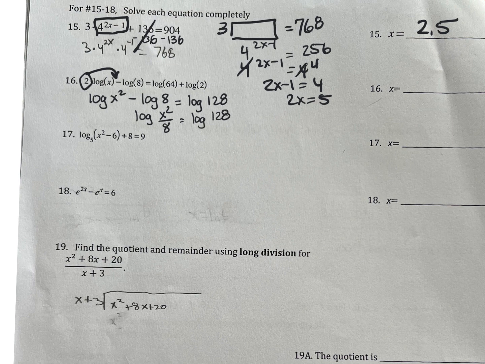And if you have a log equal to a log and they have the same base, this is the common log, both base 10, they can be canceled out on each side. Just have x squared over 8 equals 128. We'll multiply 128 times 8, 1024. And we'll take the square root of that. x equals 32.